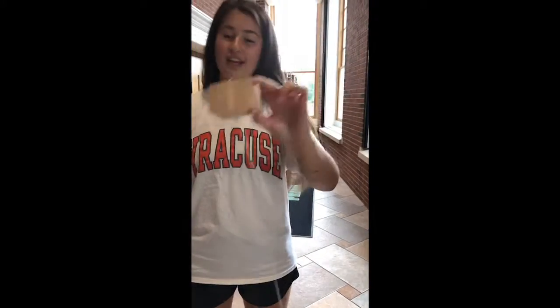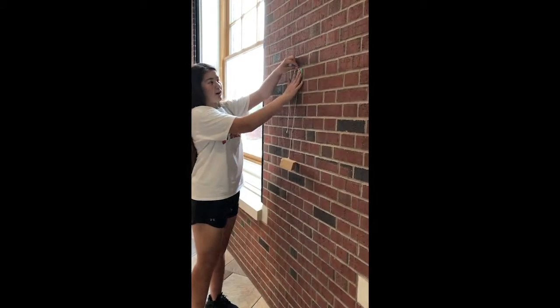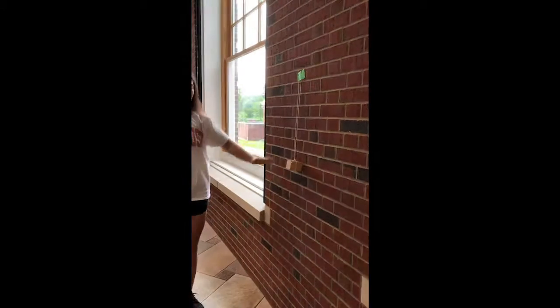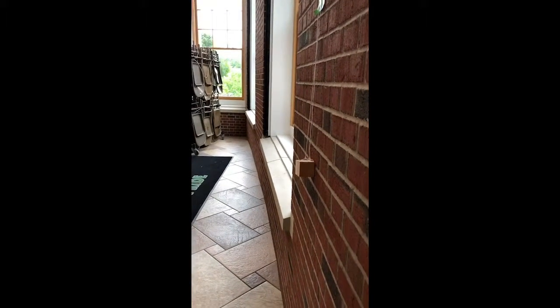So you take a string and you tie it to either a block or any object that it'll stay around, and you get a piece of tape. Then you tape the string to the wall at the top so that the object hangs like so. Dave, do you want to demonstrate pulling it out? So what you want to do is pull the object out and then release it so that it hits the wall. And this shows that the wall, being the outside force, acts on the moving block and causes it to stop moving.